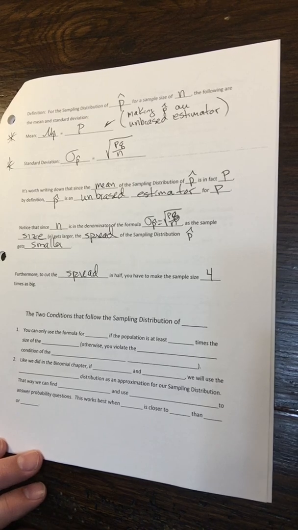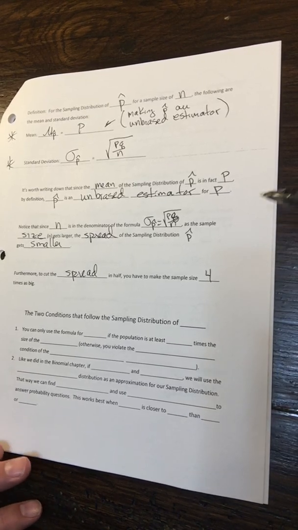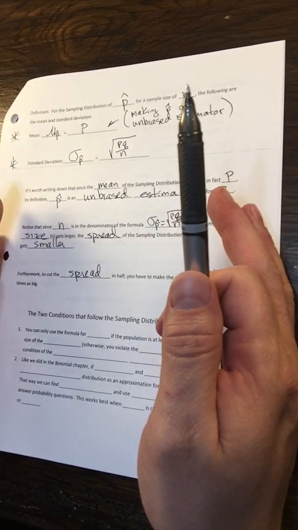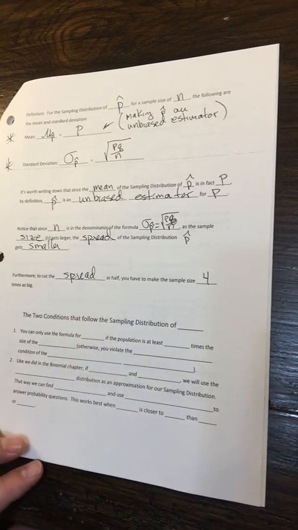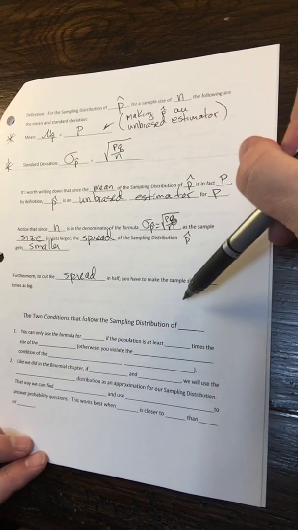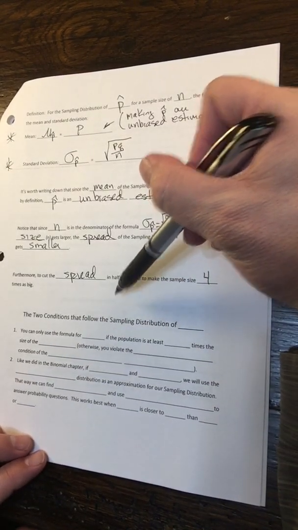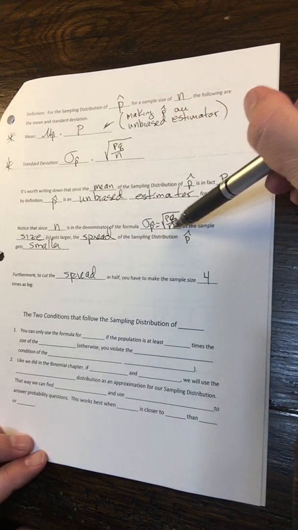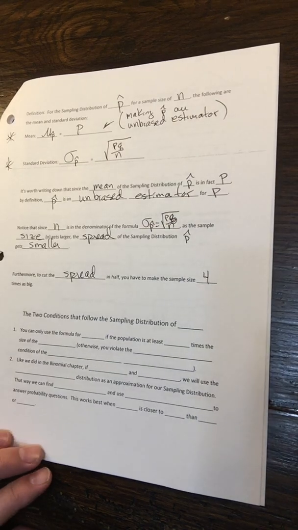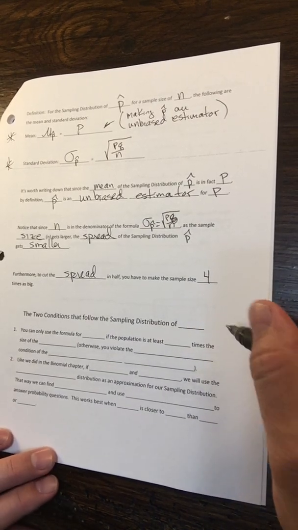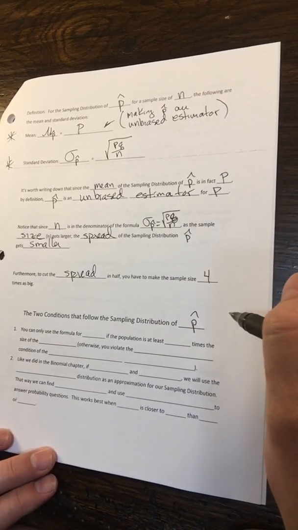If I wanted to cut it to 1/4 as big, I want the standard deviation real small so that I know when I take my one sample, it's going to be real close. If I wanted to divide the standard deviation by 4, I would have to make n 16 times as big, so that when you take the square root of 16, it becomes a 4 in the denominator.